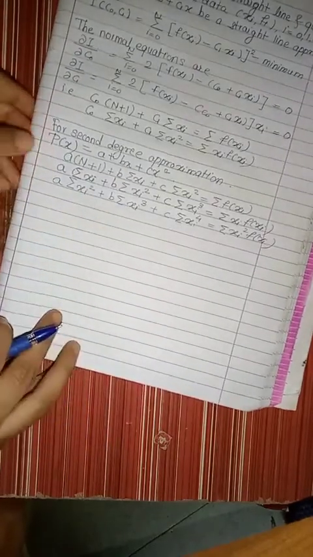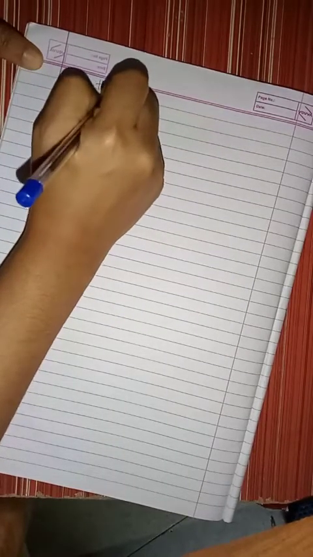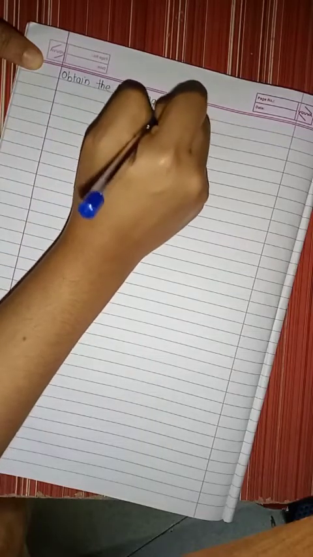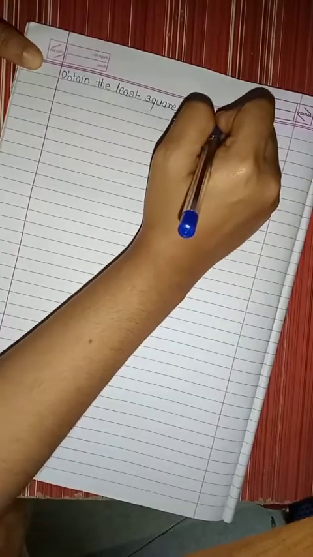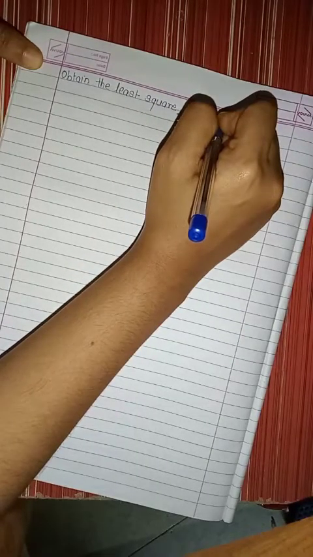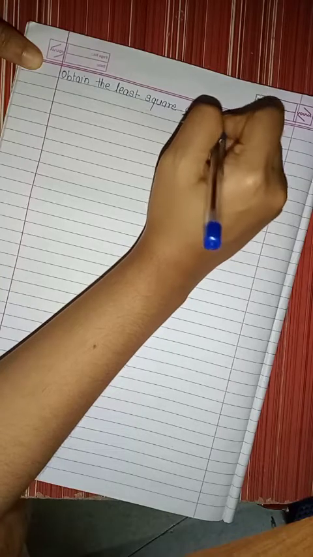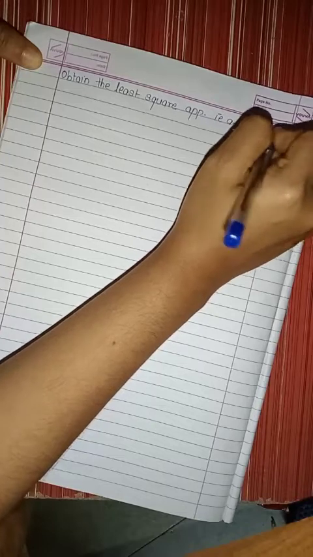So our next example is: obtain the least square approximation that is a straight line that fits the following data.